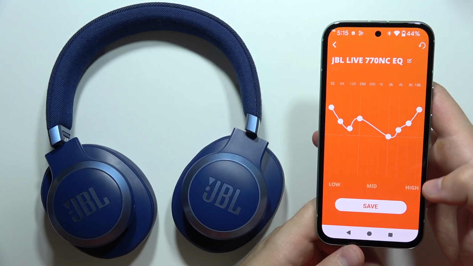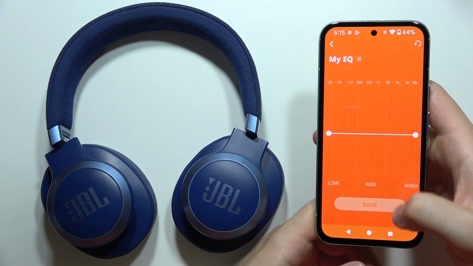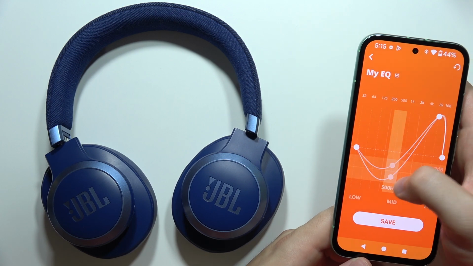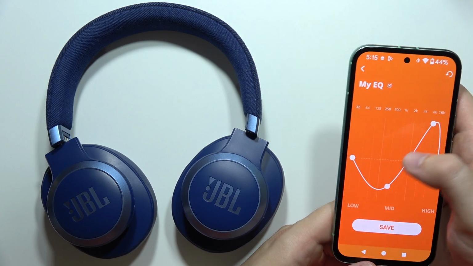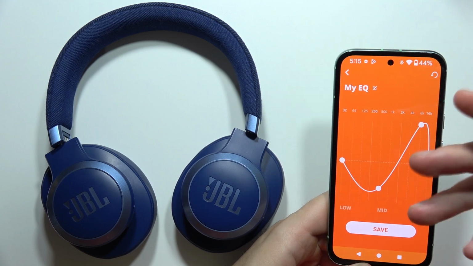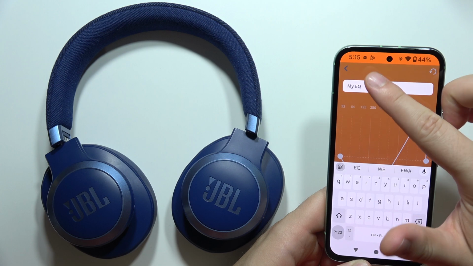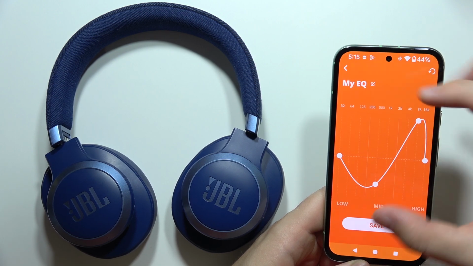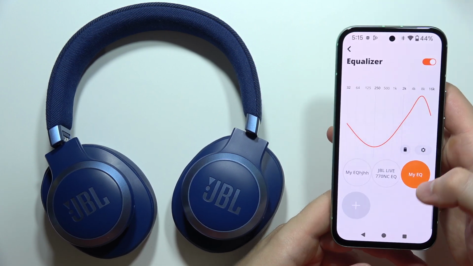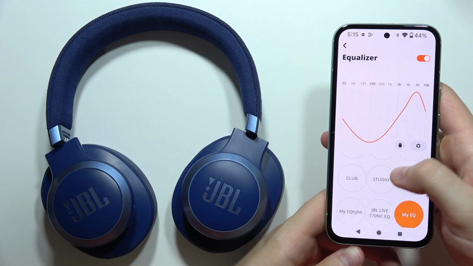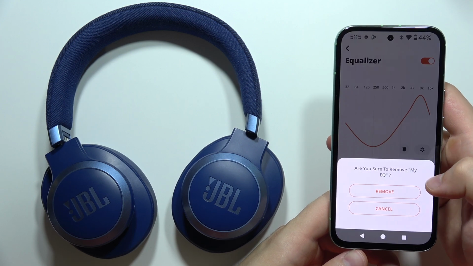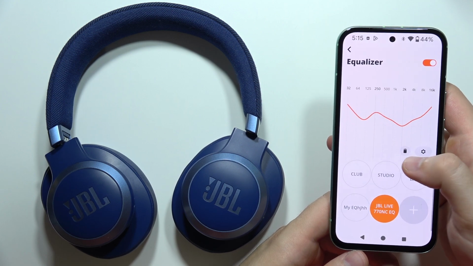If you want to save them, click save. Also, we can create a new one by tapping on the plus and set it up to your own preferences. If you want to name this preset, you can click here, erase this data, and then you can just click save to finish. There we go. And also, if you create these presets, you can delete them by tapping right here.